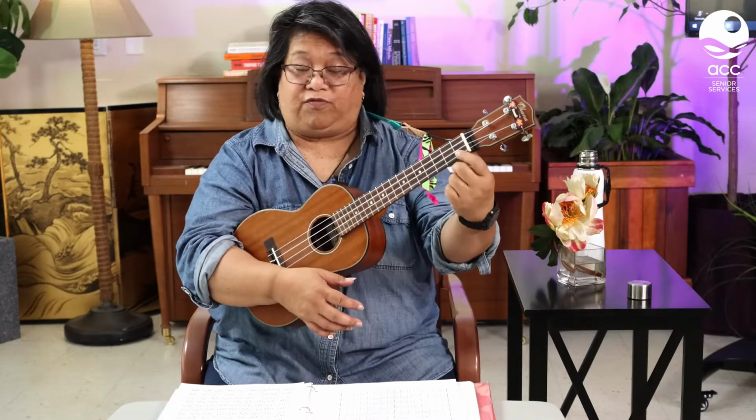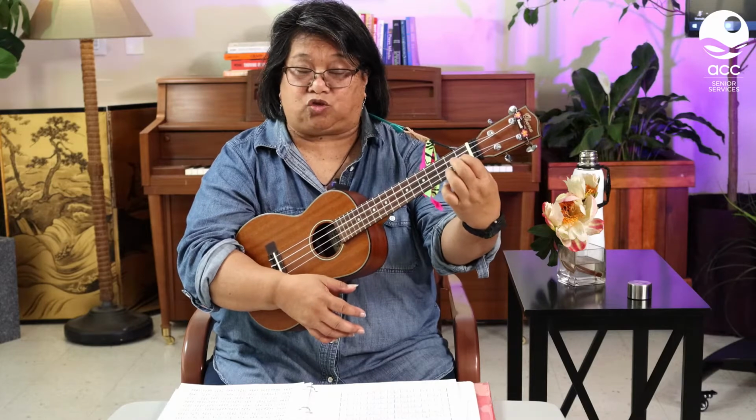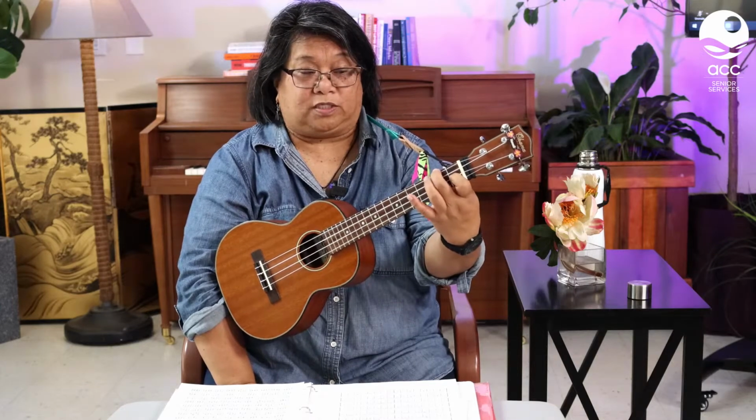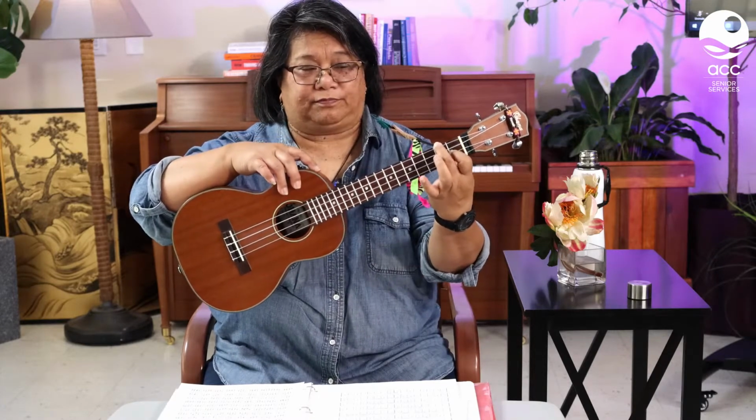And then here's my F. I'm placing my index finger, finger 1, on fret 1, string 2. My middle finger, or 2, is on fret 2 of string 4. So there's my F right there.